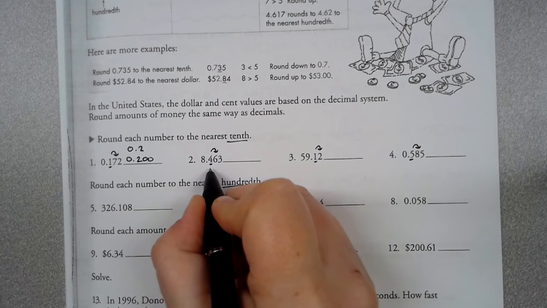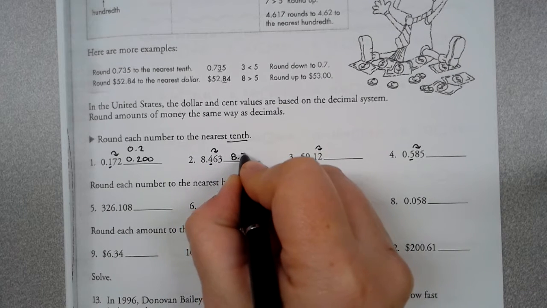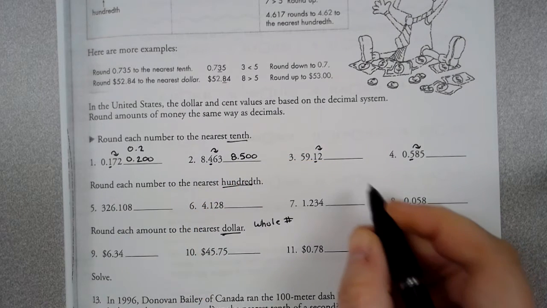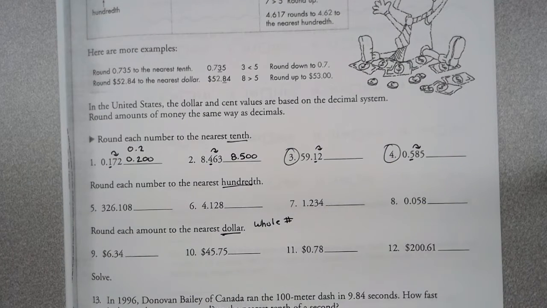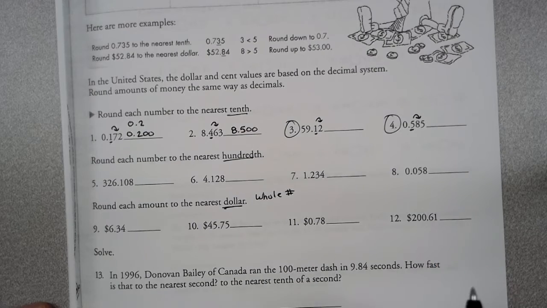All right, I have 8 and 463 thousandths. The 6 is greater than 5, so that means the 4 gets to change. Okay, I want you to do 3 and 4. You're going to be doing the same thing, so if you just want to wait and do it all at one time, that's fine.